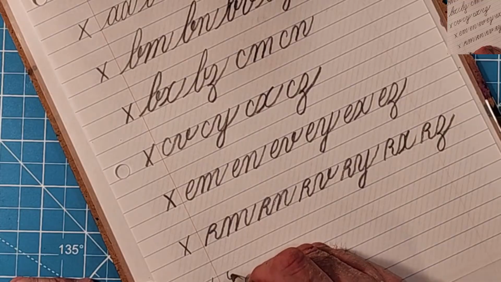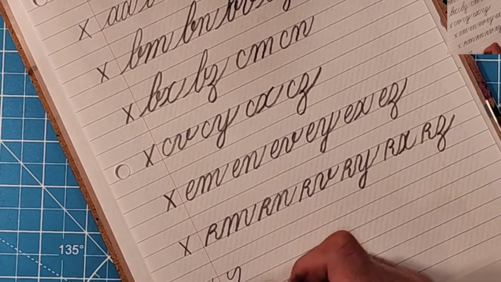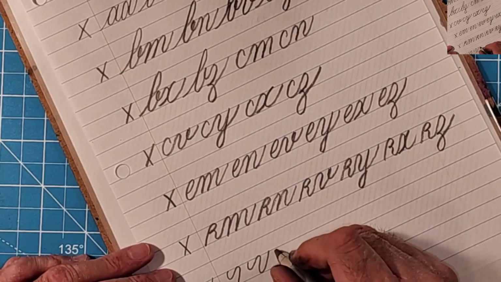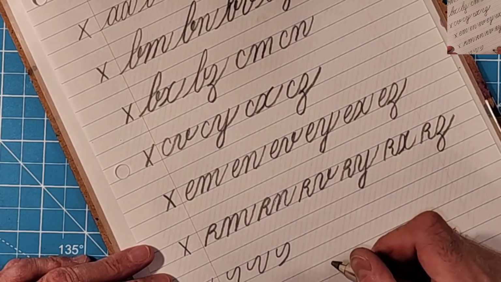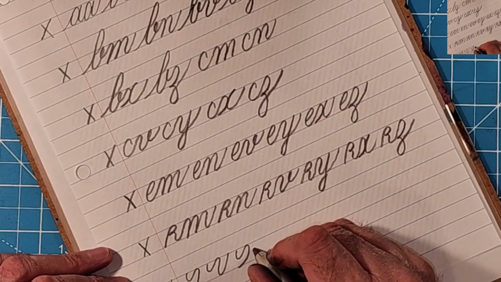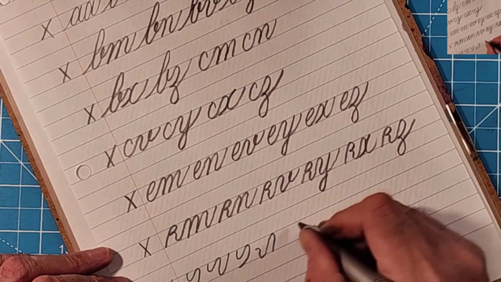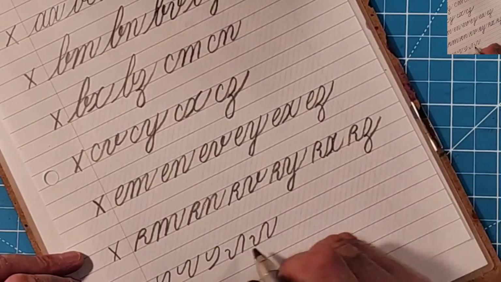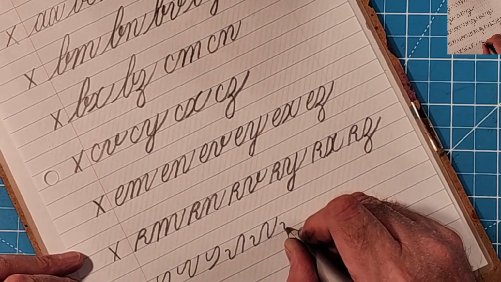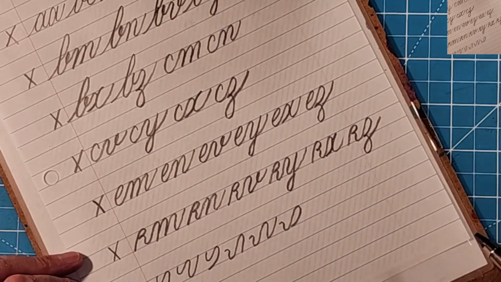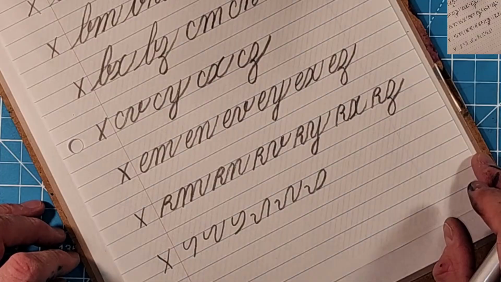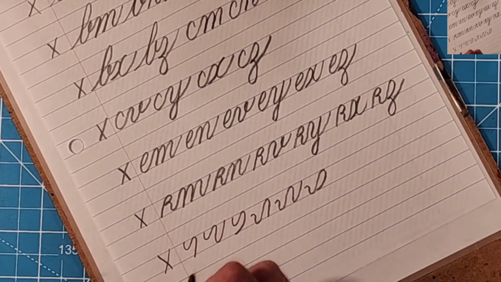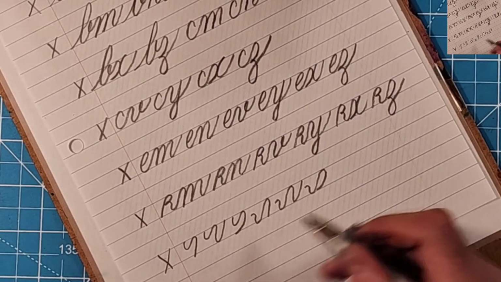The connection into an oval, into an overturn, the connection into an underturn, the connection into an X, or the K into an overturn, the K into a double underturn, and the K into an X. These are the weird ones. Everything else you can stop at the baseline and come up with an upstroke.